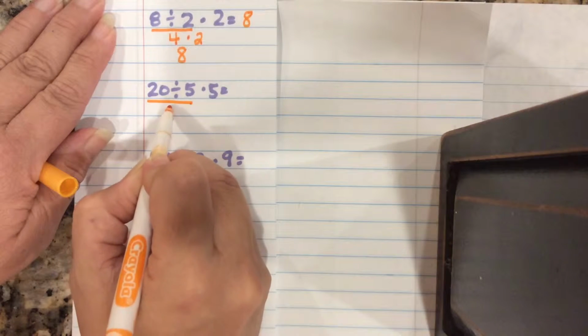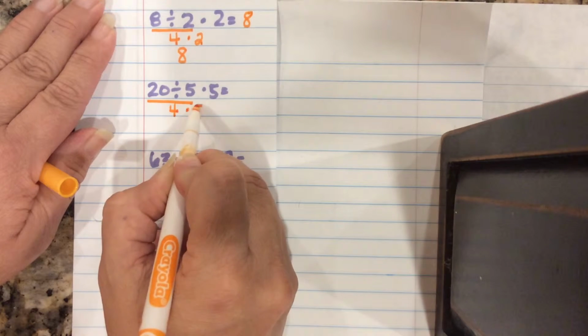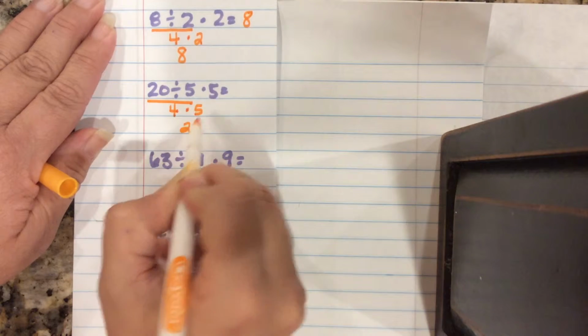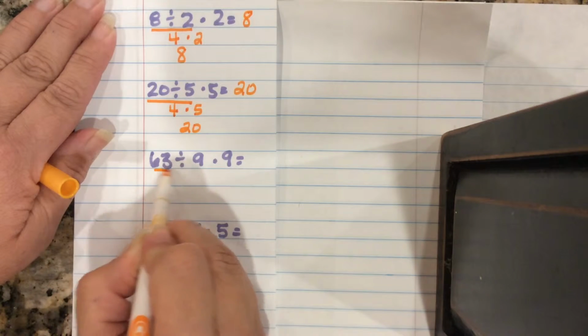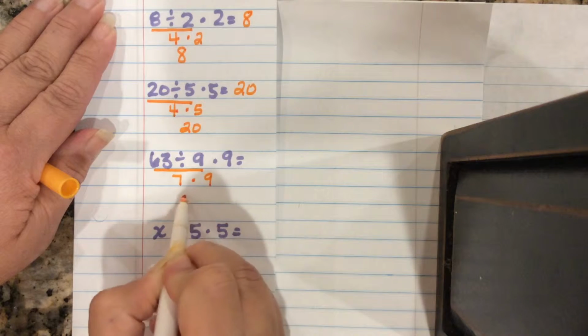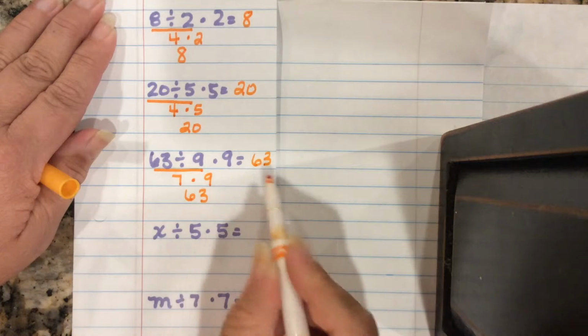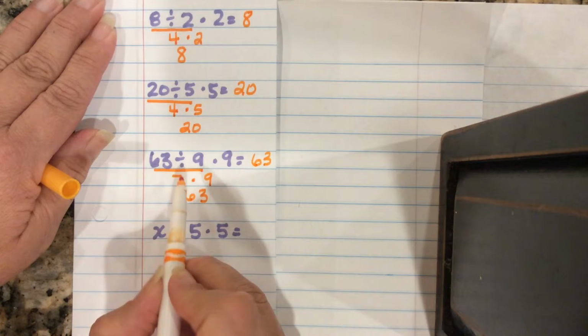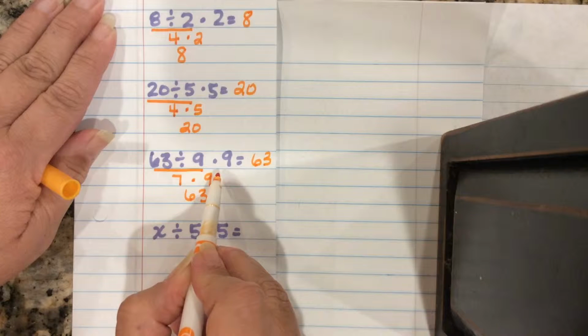So 20 divided by 5 is 4, and then 4 times 5 gives me 20. 63 divided by 9 is 7, and then 7 times 9 is 63. So what's happening is I'm dividing by a number and then turning around and multiplying again by that number.